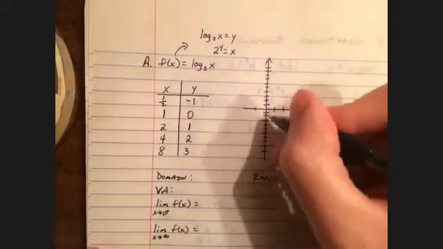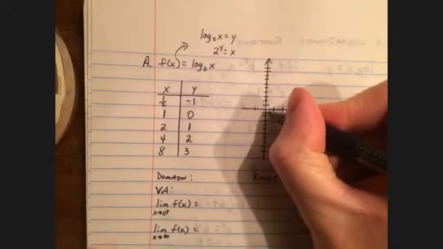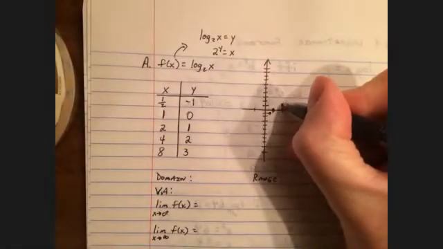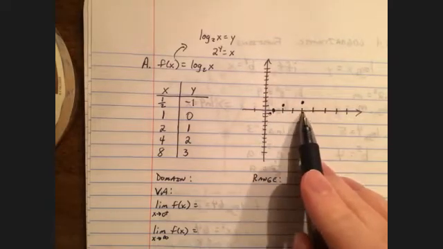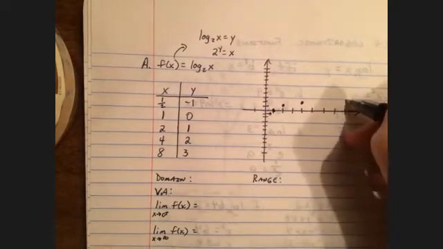So 1/2, negative 1, 1, 0, 2, 1, 4, 2, and 8, 3. Wasn't sure if I had that one plotted. I did. There you go, and 8, 3.